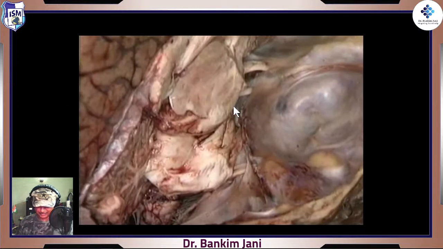And here it is again. Orient yourself. Actually it is the same specimen, but we have just shifted the camera. I'll orient it properly. See, this is the middle cranial fossa.